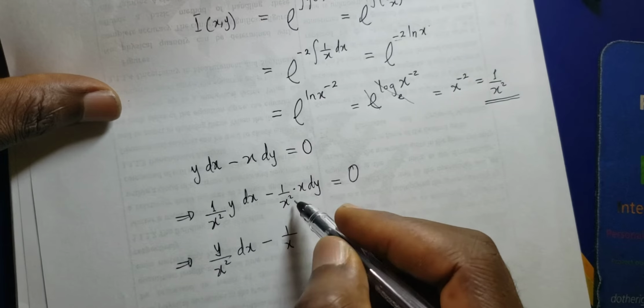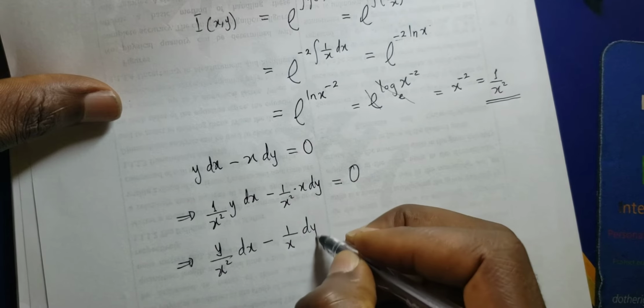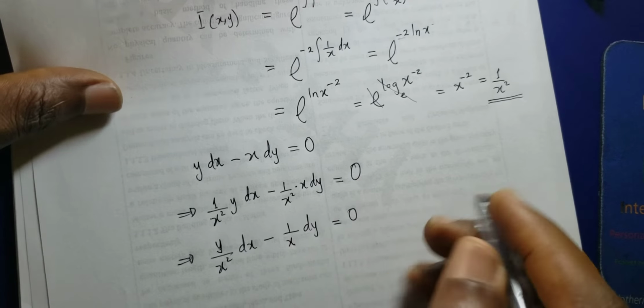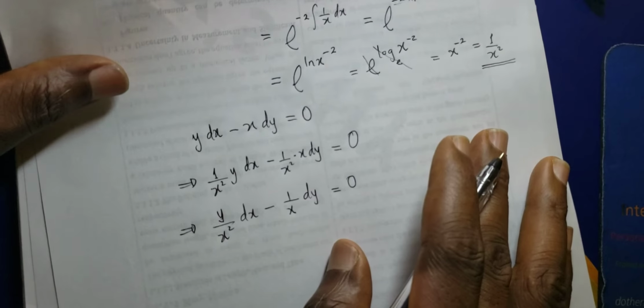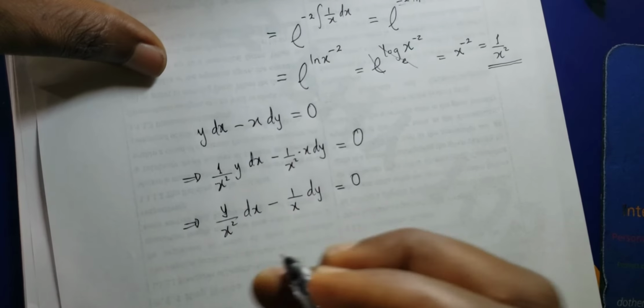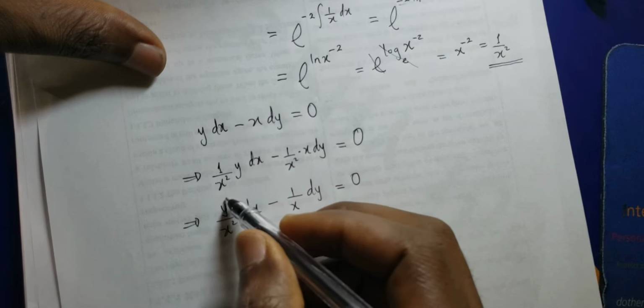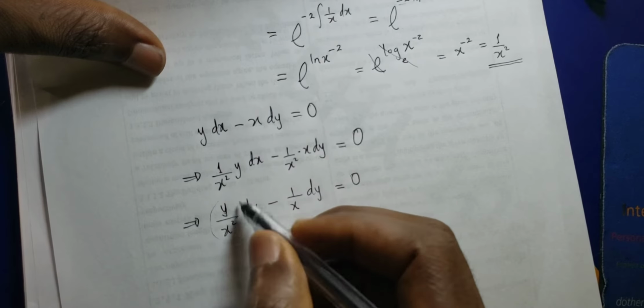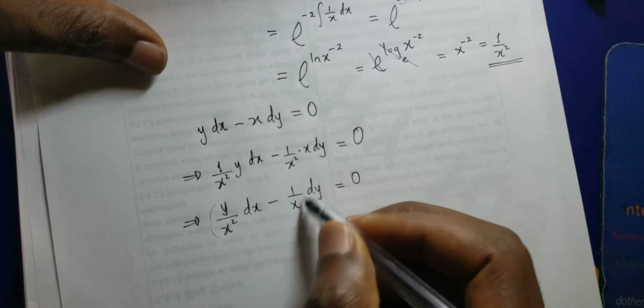That's going to give me x dy, we cancel this 1 over x, is equal to 0. So let's check, is this now an exact differential? Of course, as before, we will check. So that means our new M of x, y is now this, and our new N of x, y is now this.